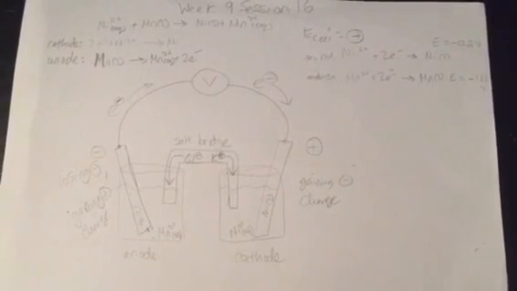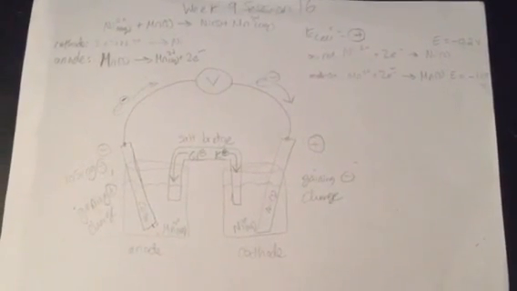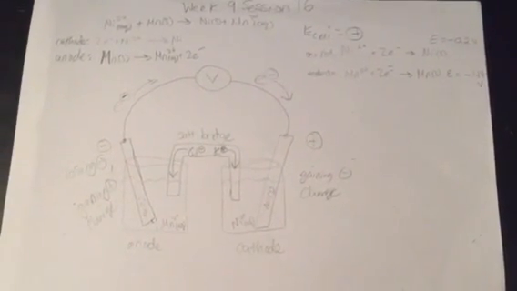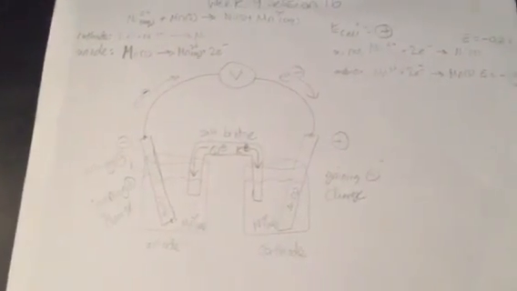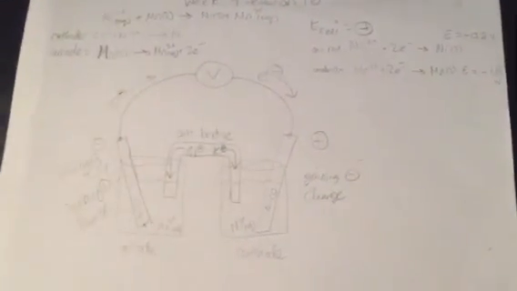Hi guys, so I just wanted to clarify a concept that we talked about from the week 9 session 16 handout on the electrochemistry review. Not just from that session, but in general, the concept of how ions flow in the salt bridge for an electrochemical cell. So here I've redrawn out everything from that problem.